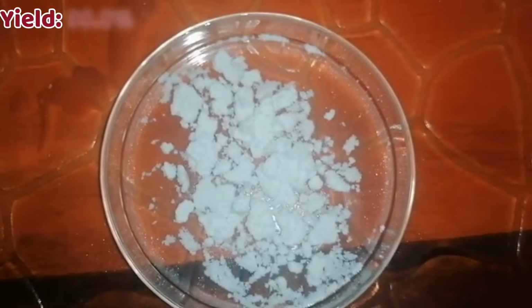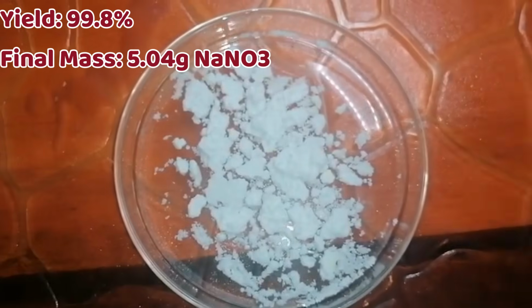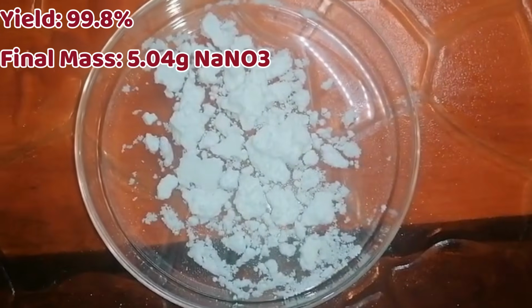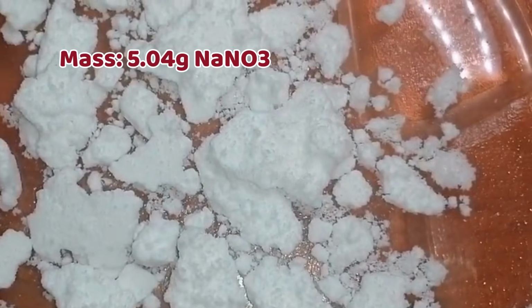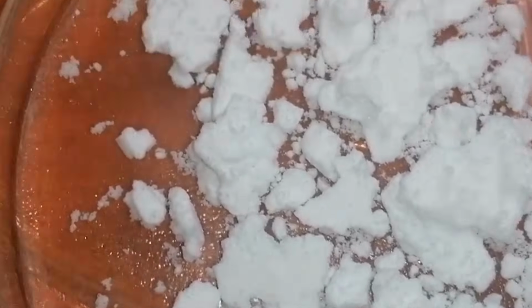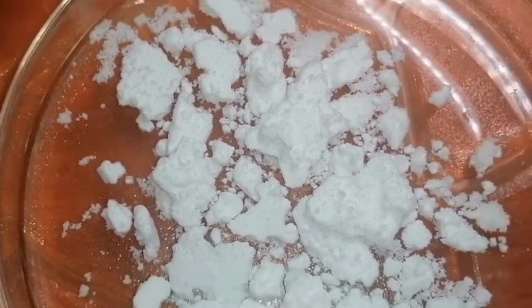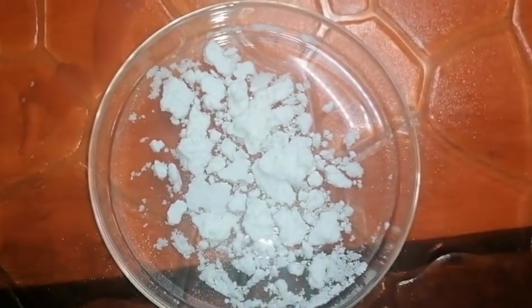The yield of this reaction was 99.8%, giving us a final mass of 5.04 grams of sodium nitrate. This is an expected result because the reaction is very straightforward. It would honestly be a surprise if the yield were less than 90%.